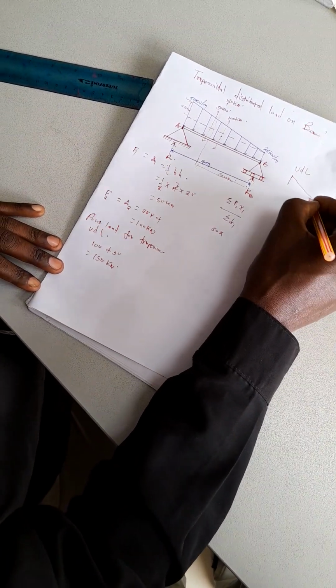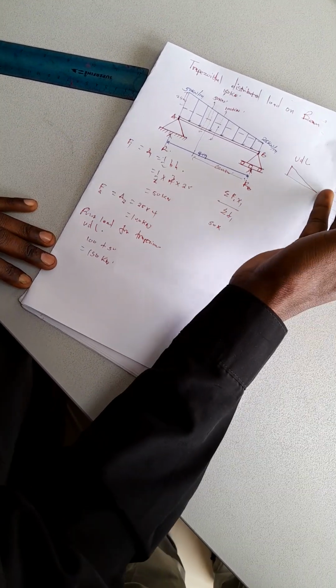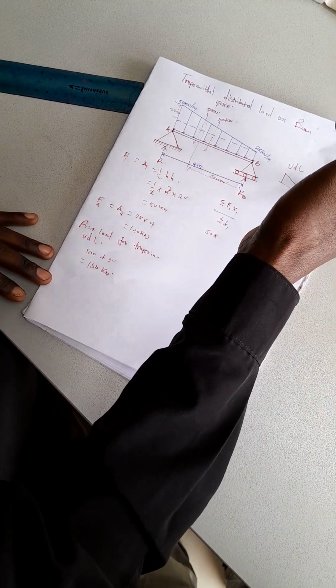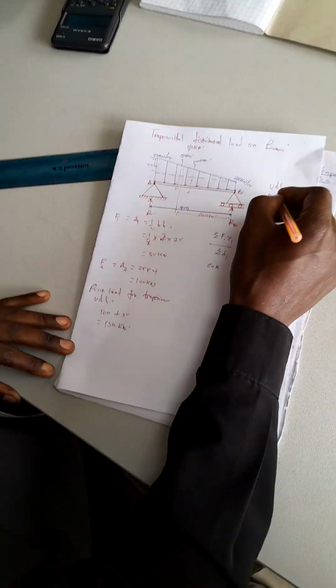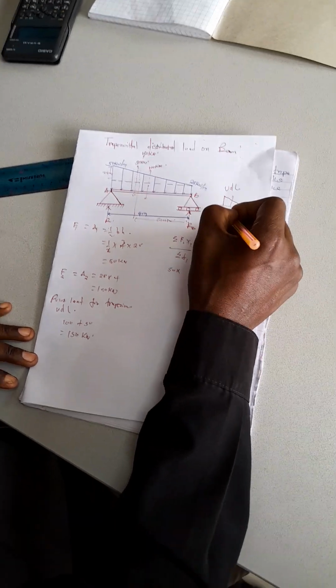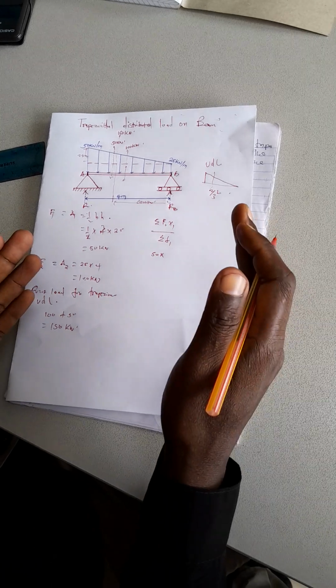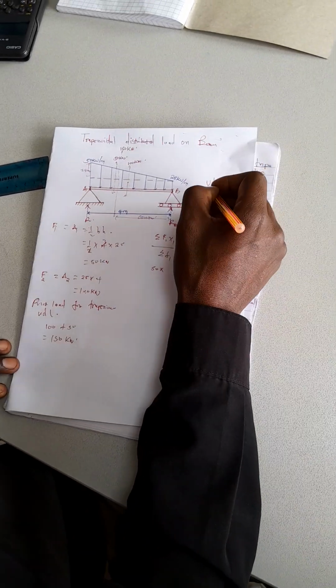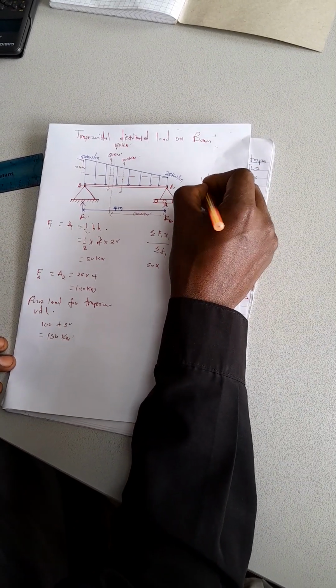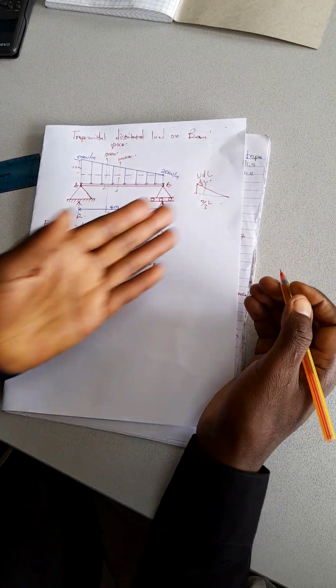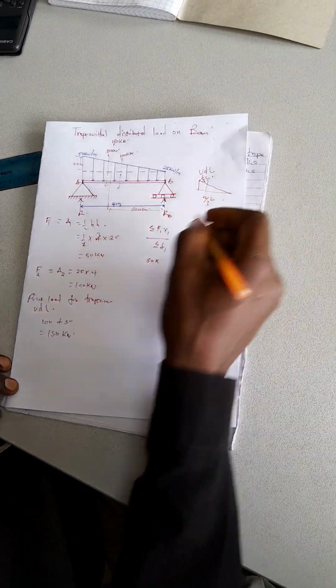If you have a triangular part, the centroid, if you take it from the smaller end to the bigger end, becomes 2/3 of the length. If you take it from the bigger end to the centroid, you take it as 1/3 L. So we are going to take 2/3 L. Are you getting?